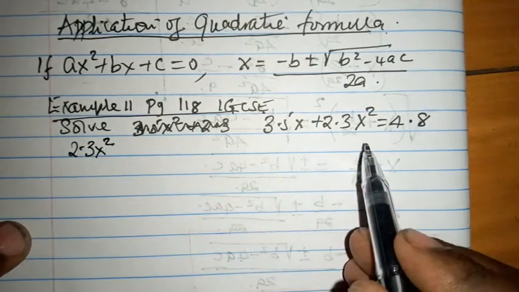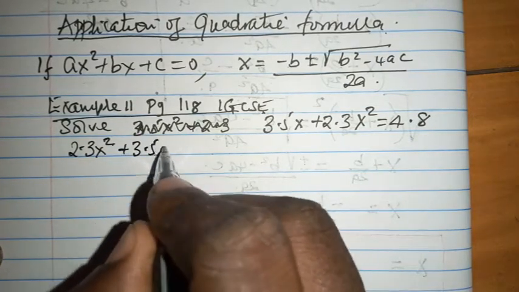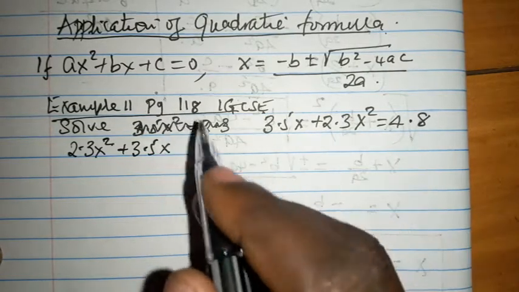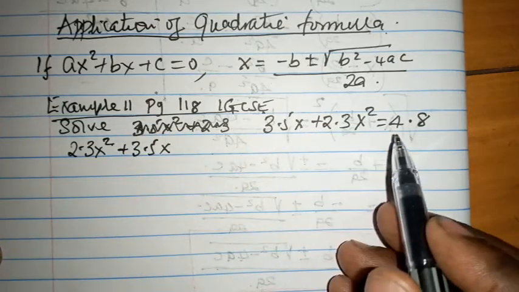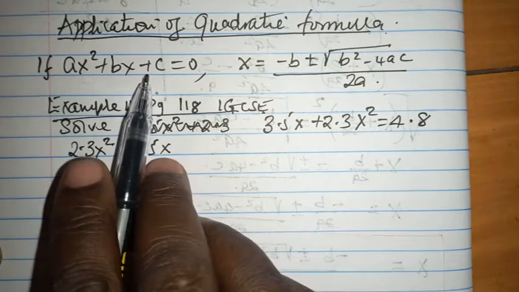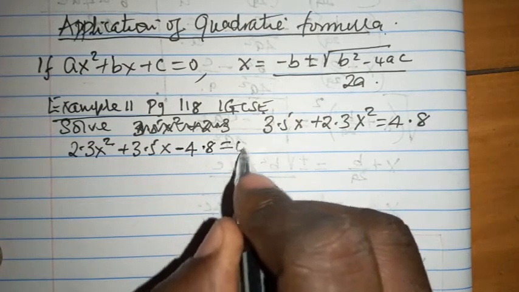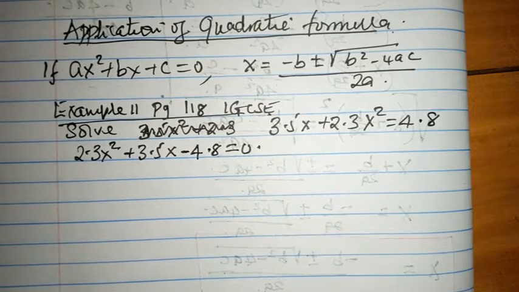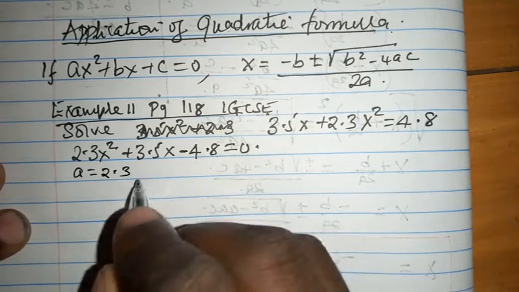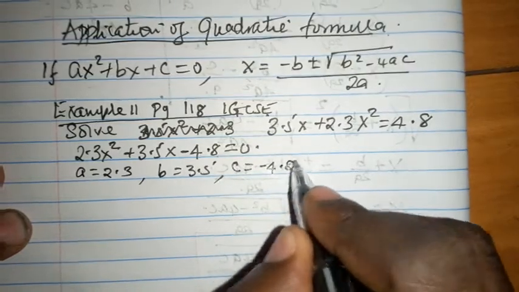The first term should be 2.3x squared, and because it is not crossing the equal sign, it maintains its sign, plus 3.5x, and again it is not crossing. But 4.8, which is the third term, has to cross the equal sign to come to the left hand side, because that's where it belongs. So if it was plus, here it is going to be minus 4.8. Now everything equals 0. So we have a equals 2.3, b equals 3.5, and c equals minus 4.8.